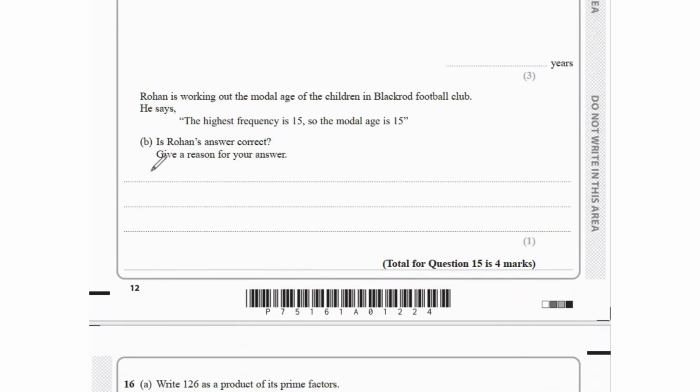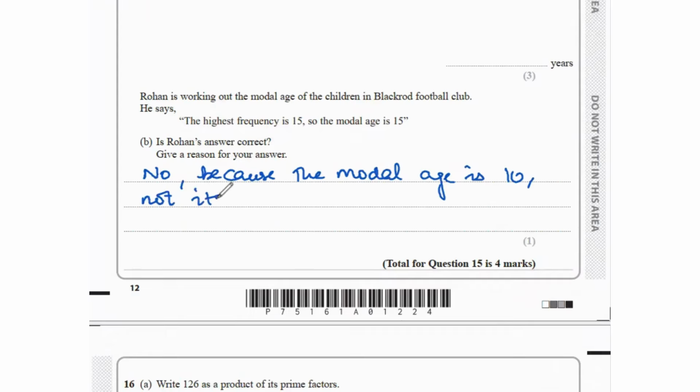So he is incorrect because the modal age is 10, not its frequency value.